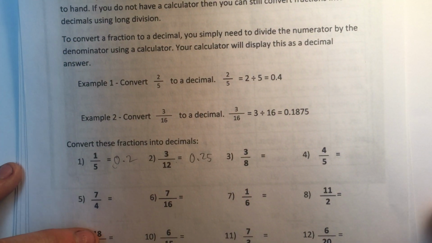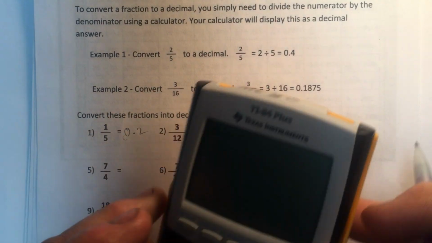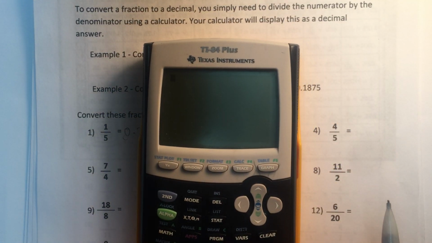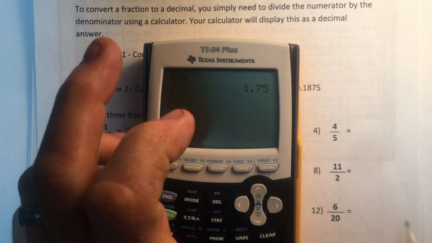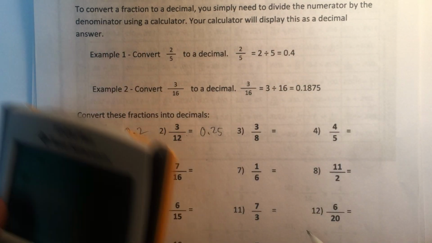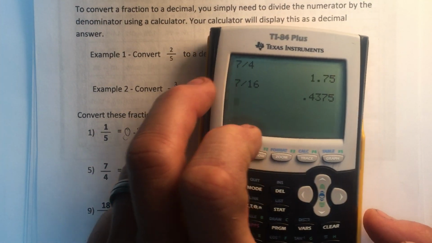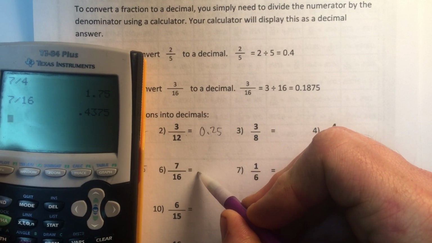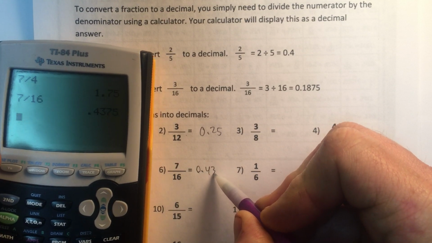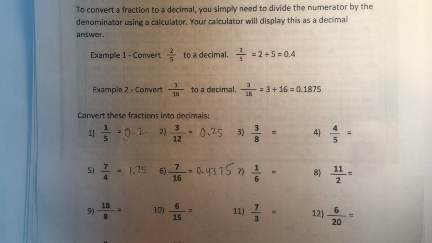We're converting these to decimals, so basically you just divide them. That's 7 divided by 4. So let's get the calculator here. 7 divided by 4 is 1.75. So that was pretty easy. 7 divided by 16, 0.4375. Okay, so that's just converting fractions to decimals.